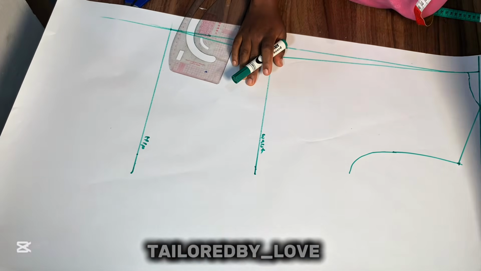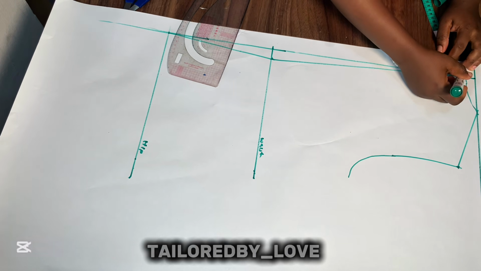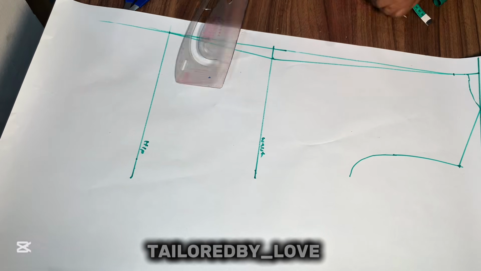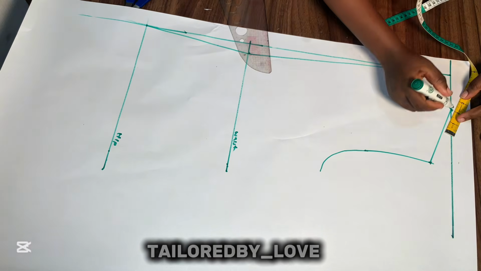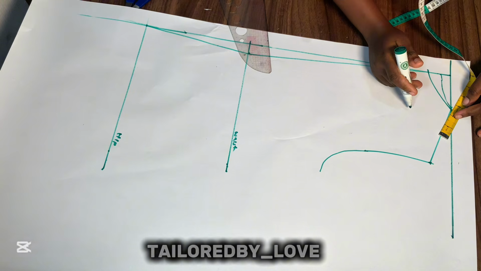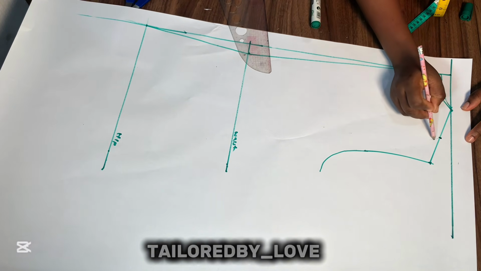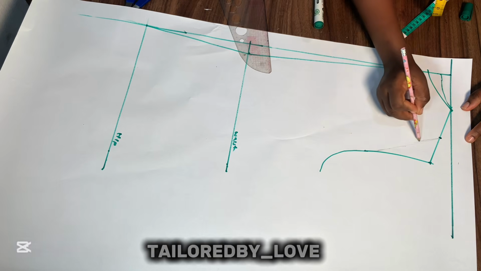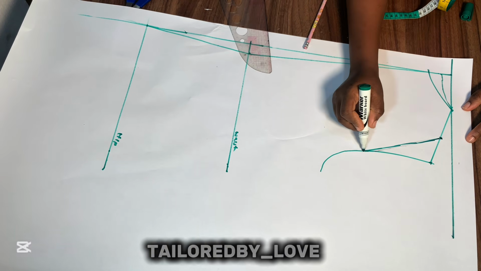To the back pattern, I've gone ahead to trace out my basic back block. So for the neck depth I'll just come down 1 inch and connect it back to the neck width, just like so. Then on the shoulder I'm going to be marking 2.5 inches, okay, and I'm going to be connecting the line inside the armhole, just like so. Alright, so I'm going to use my marker to highlight the line to make it more visible.